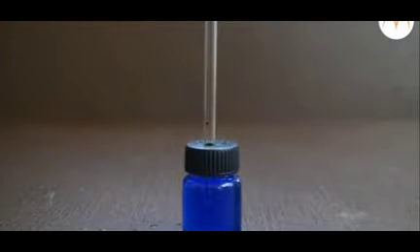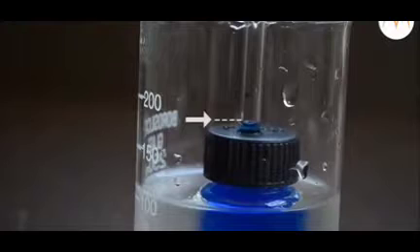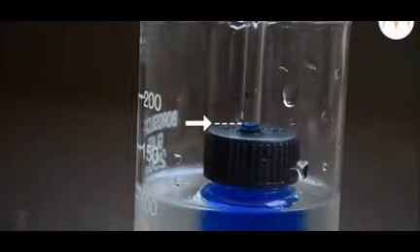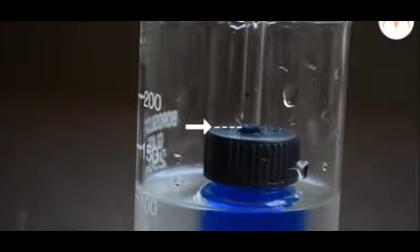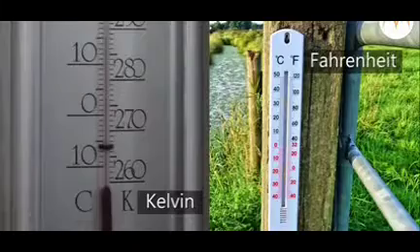Methanol contracts on cooling. We can place it in cold water. Its level in the glass tube goes down. Try to build similar thermometer for lower ranges. There are other scales like Kelvin, Fahrenheit, which are also used in the industry.